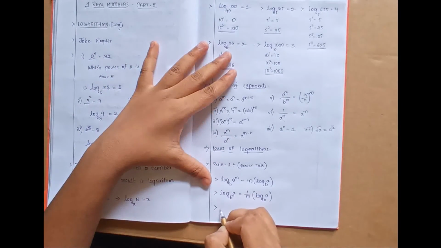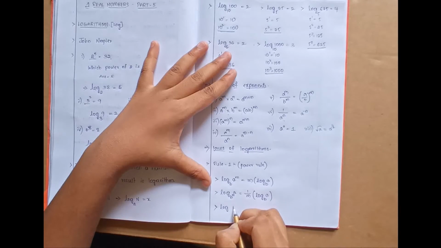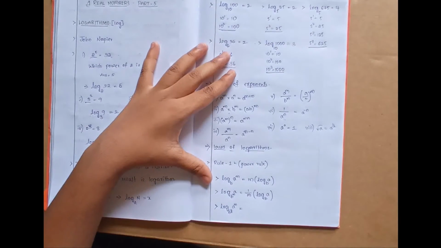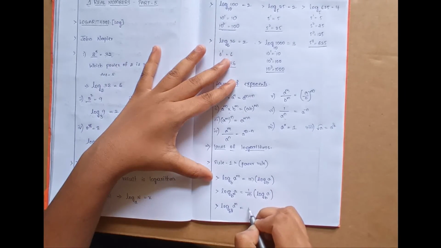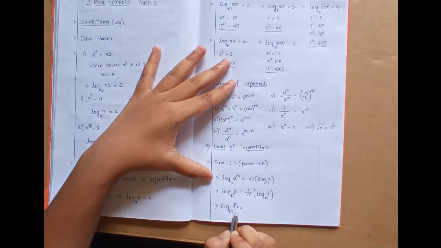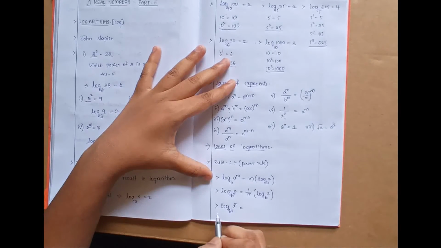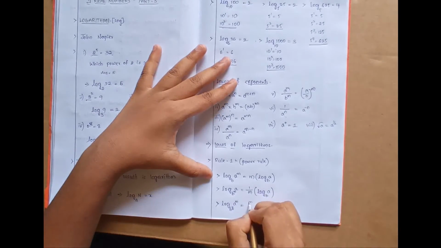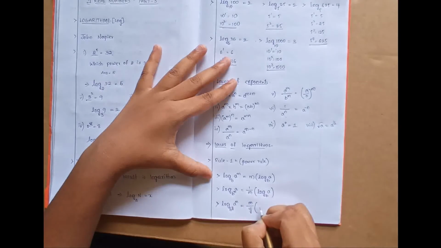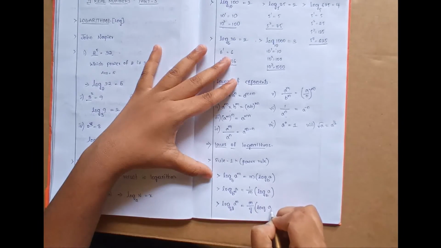Let's know the third law: log a power m to the base b power y. Here you should concentrate on this very deeply. When we have base and logarithmic number with exponents, they divide, and that multiplies the logarithmic number. So let's write that: m by y into log a to the base b.